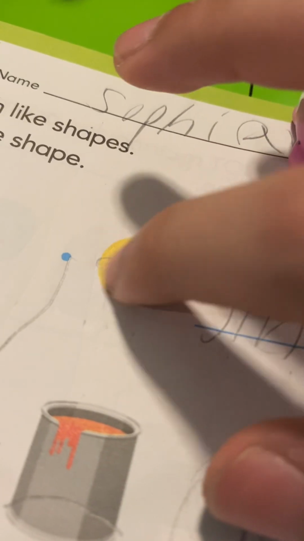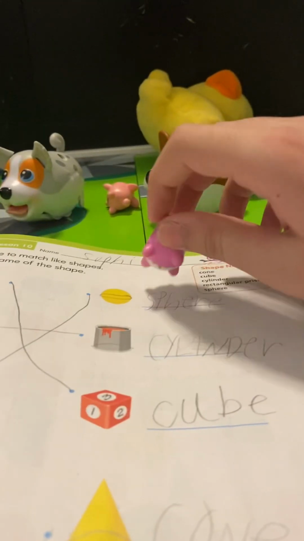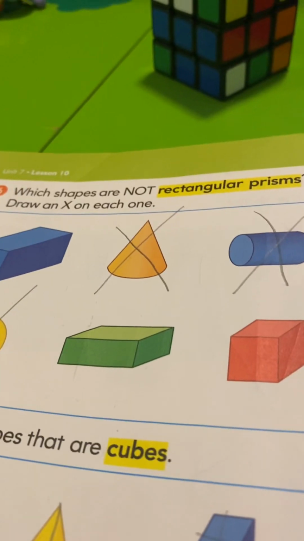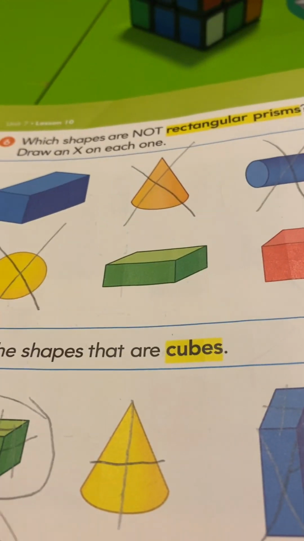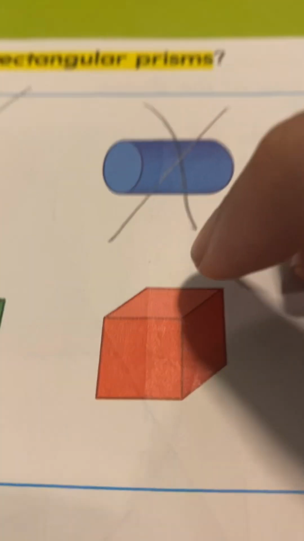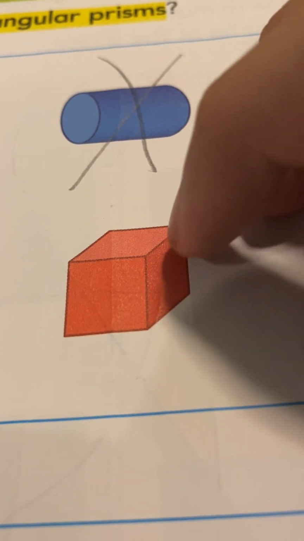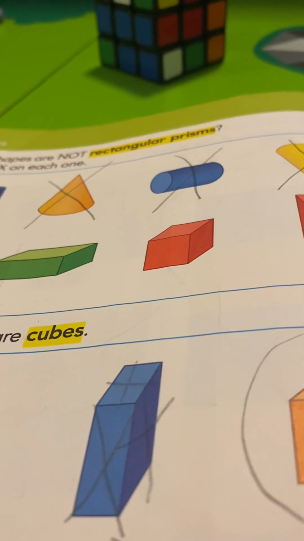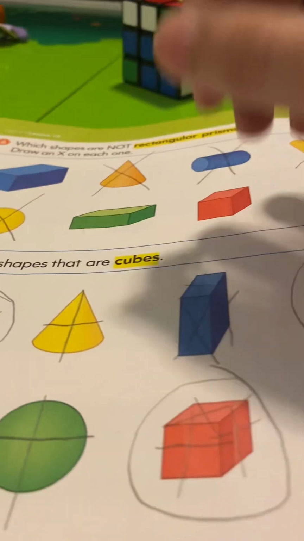The basketball and the yellow ball are both spheres. Balls are shaped like spheres, so don't forget about those. Which shapes are not rectangular prisms? Well, if we look very carefully over here, we know that all cubes are rectangular prisms because all of their faces are rectangular, and also because all squares are rectangles.